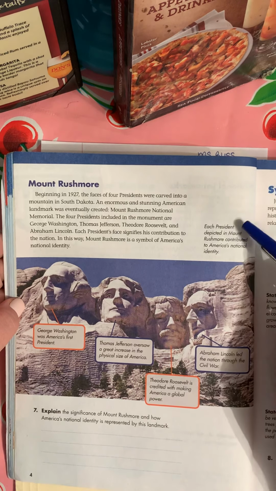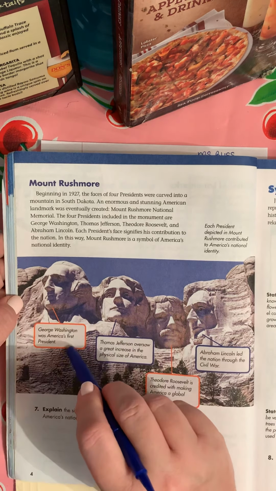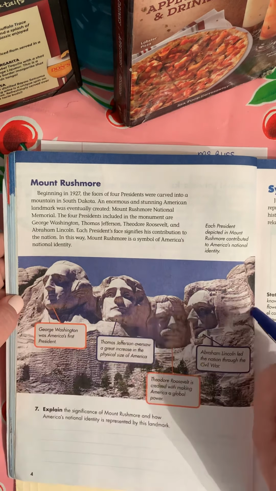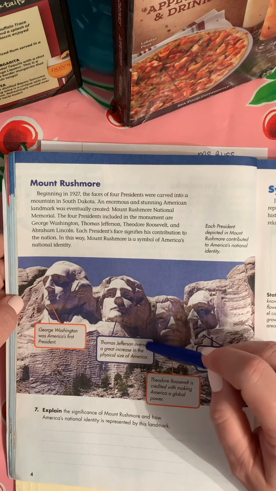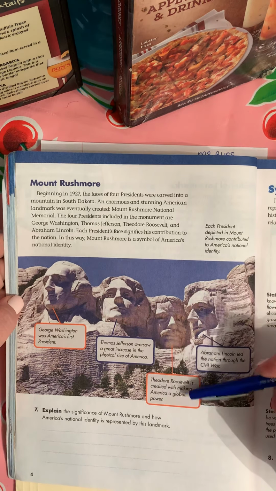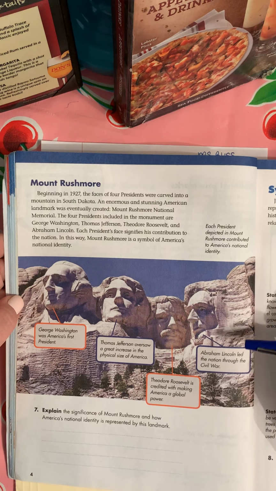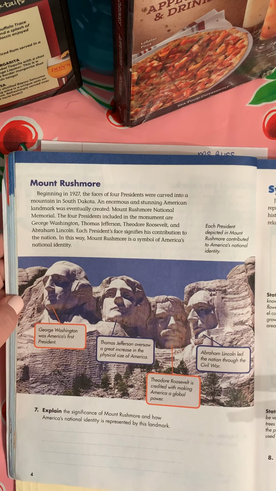So each president depicted in Mount Rushmore contributed to America's national identity. George Washington, he was the first president. He's the first, if you go from left to right. Thomas Jefferson oversaw a great increase in the physical size of America. Theodore Roosevelt is credited with making America a global power. And Abraham Lincoln led the nation through the Civil War. So they're all very important.